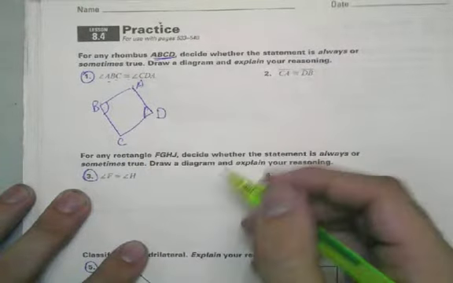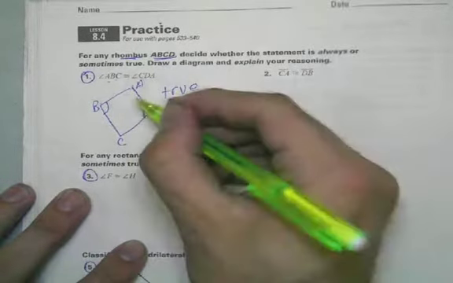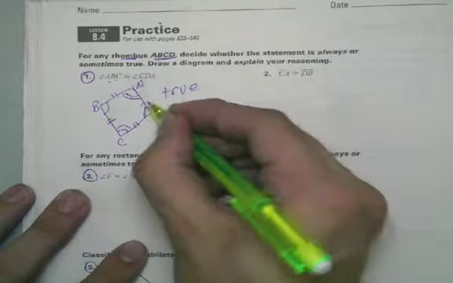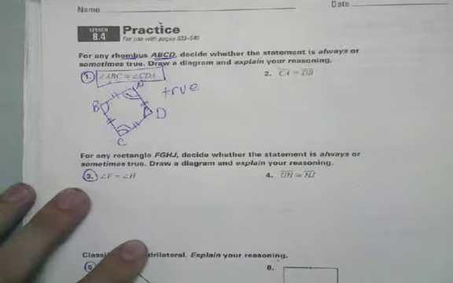Now I would say that that is true because a rhombus is a parallelogram, and a parallelogram's opposite angles are going to be congruent. Also, opposite sides are congruent. I could just keep on going. But actually, in a rhombus, all sides will be equal. But we know that this is true: angle ABC will be congruent to angle CDA.